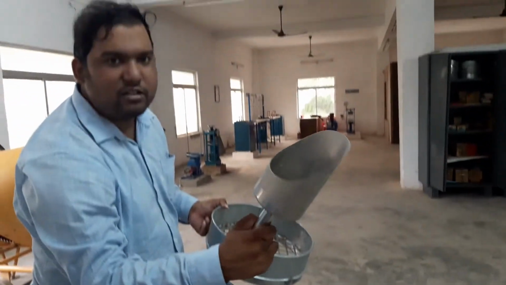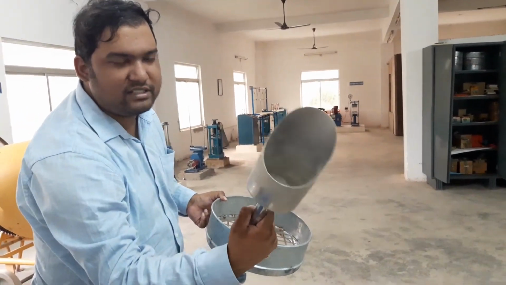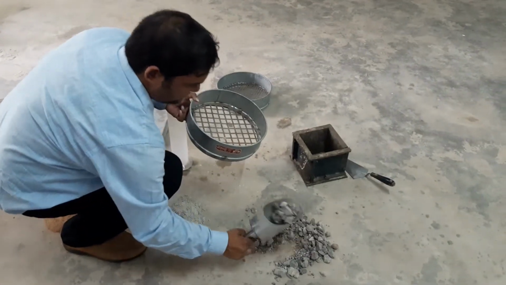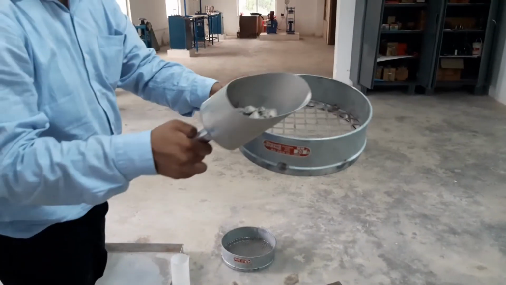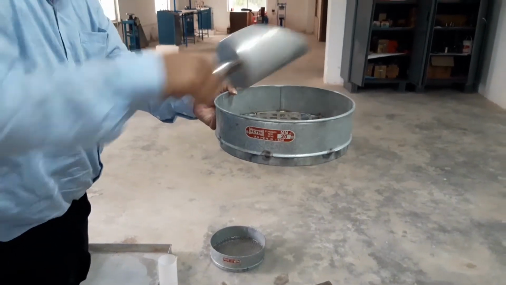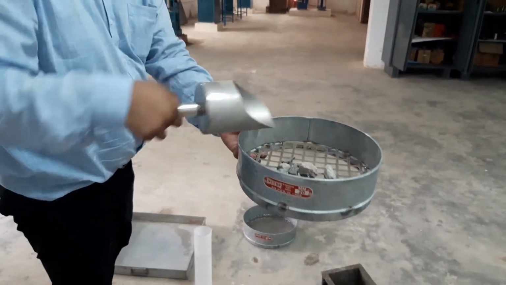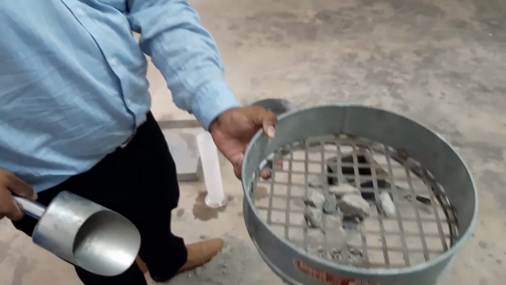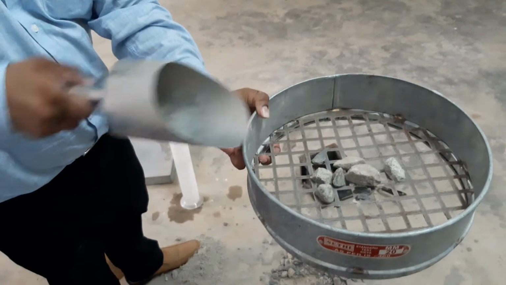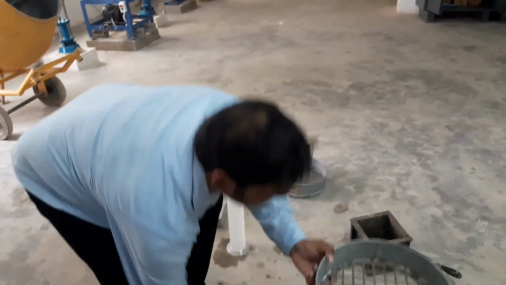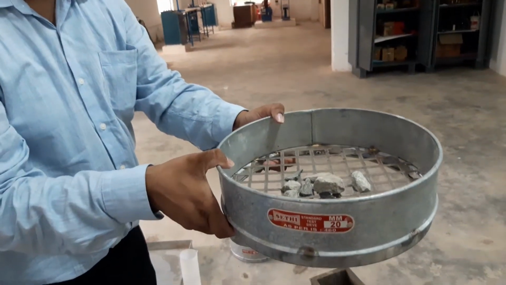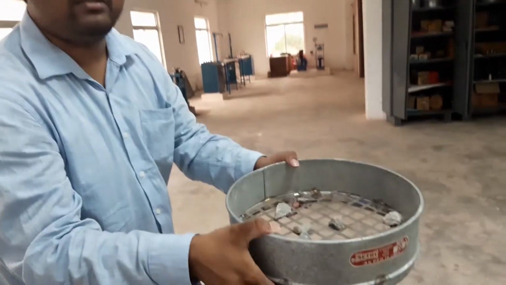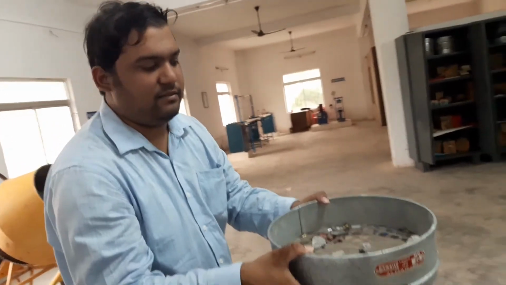This is called a scoop. In that we can take some aggregate. I have taken some aggregate and put it on the sieve. So we can see not all the aggregates are passing through it. Let us shake the sieve. This process is called sieving.